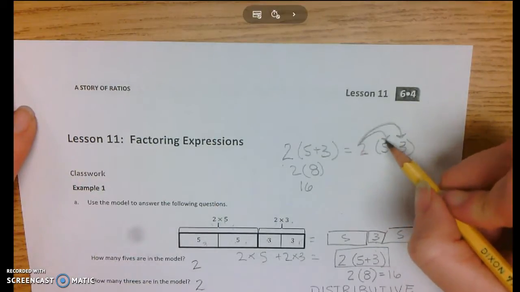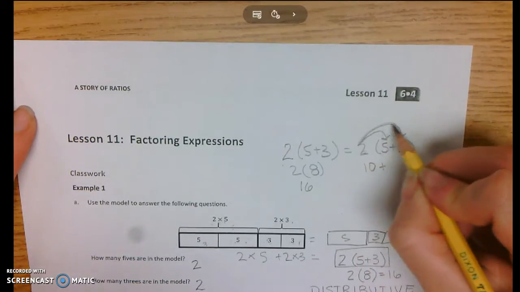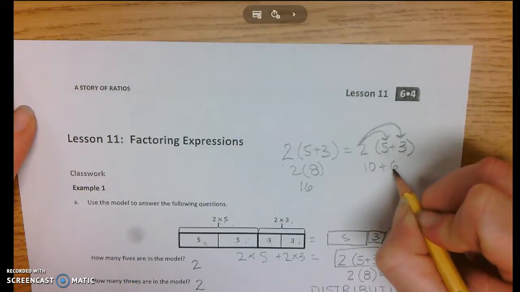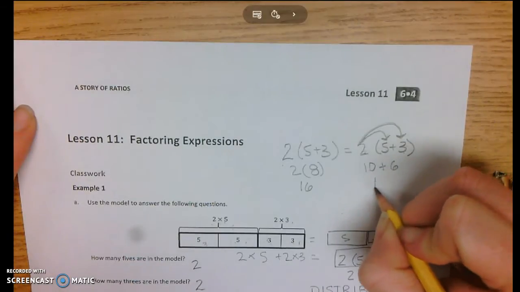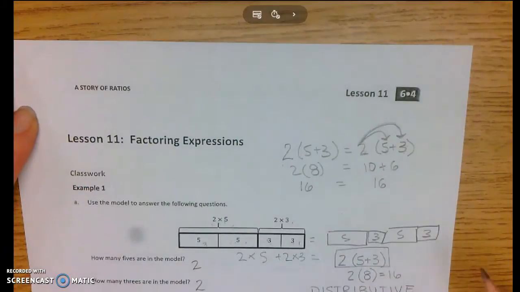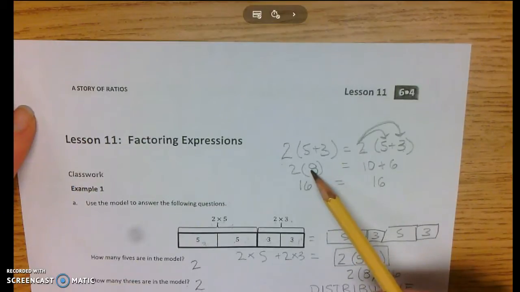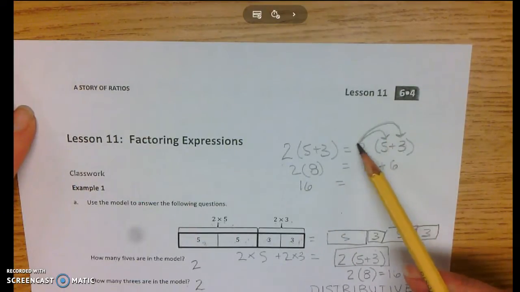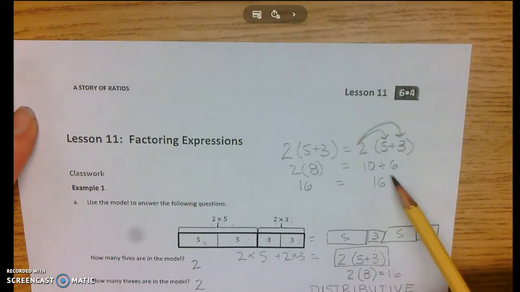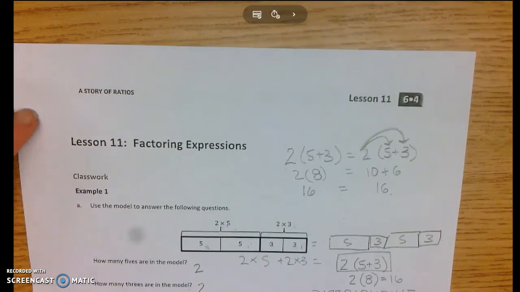So if I distributed 2 groups of 5 first, that would be 10, plus 2 groups of 3 would be 6. Then I add those together, I still get 16. So the distributive property allows us to either add first, then multiply, or pass out the groups of 2, then add together. Either way, we will get the same answer. So that is the distributive property.